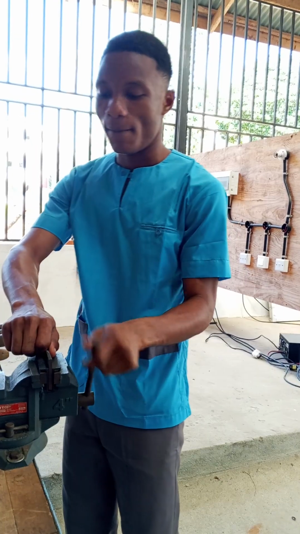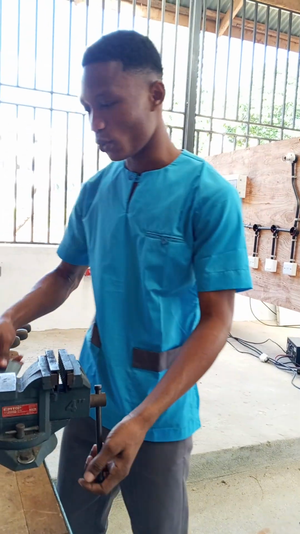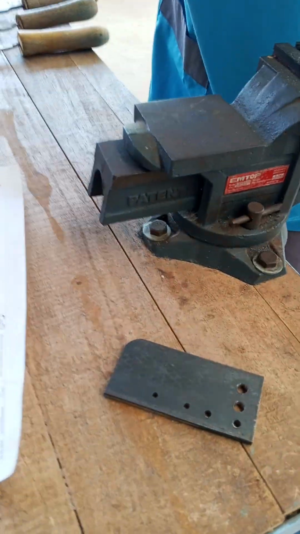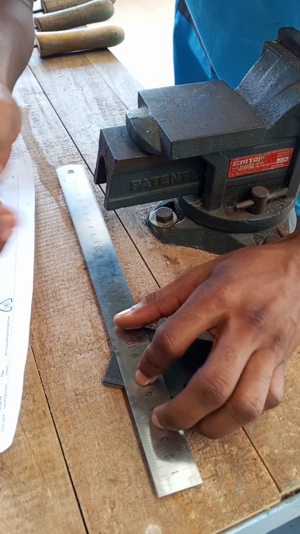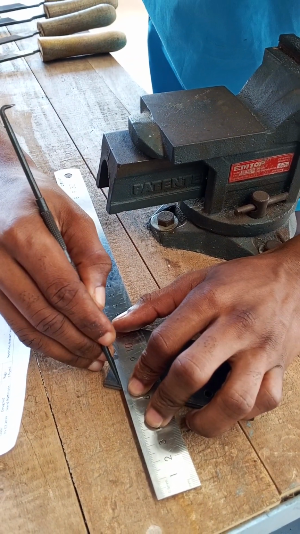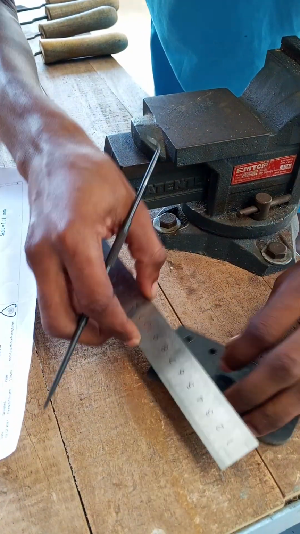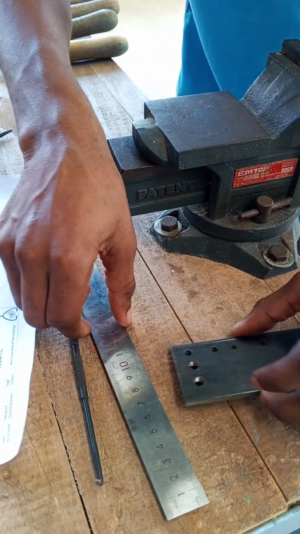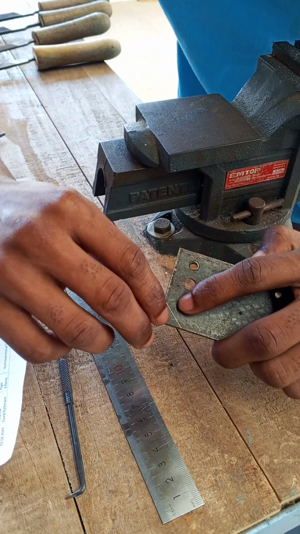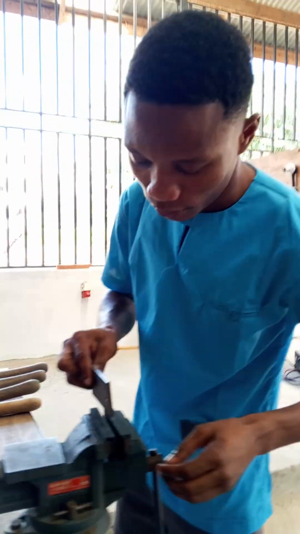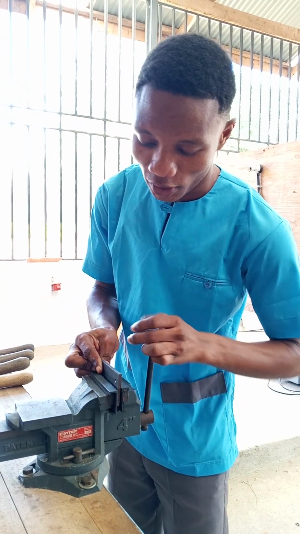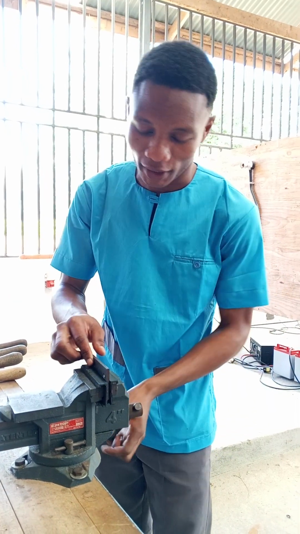Apart from that, we have to make a straight line here to cut on this side. You make a line here, and if you want to remove this thickness, first of all you come with your workpiece to the engineering vise and hold it tightly, adjusting it.